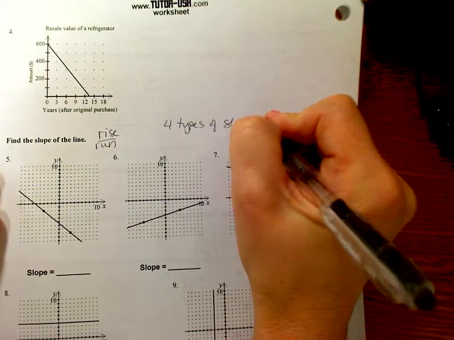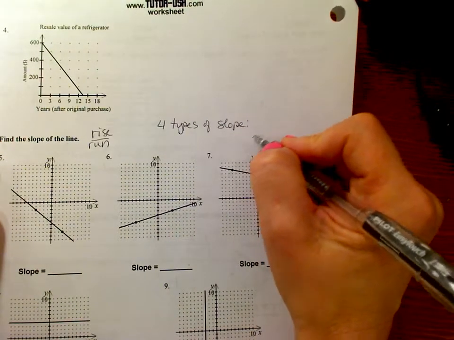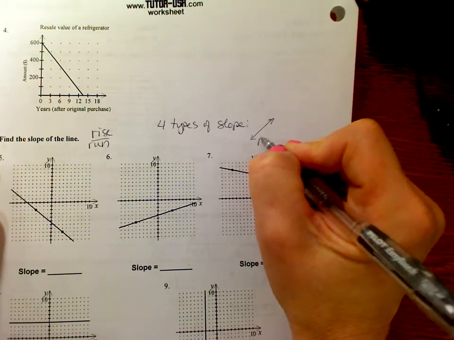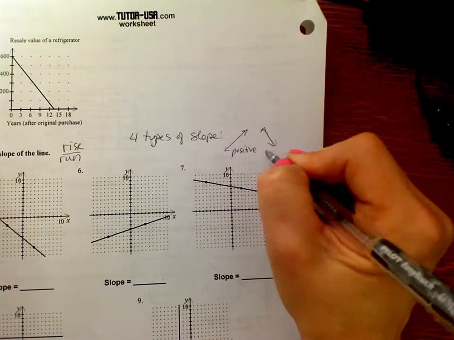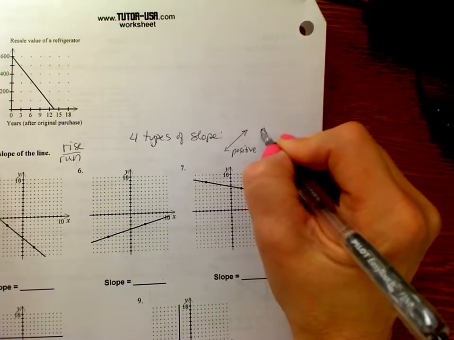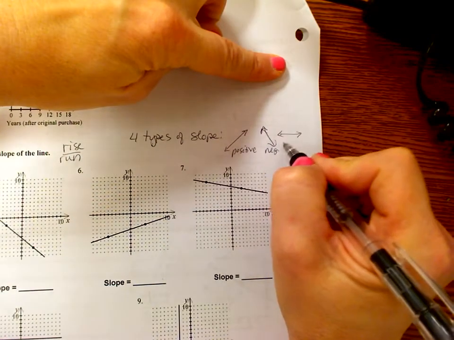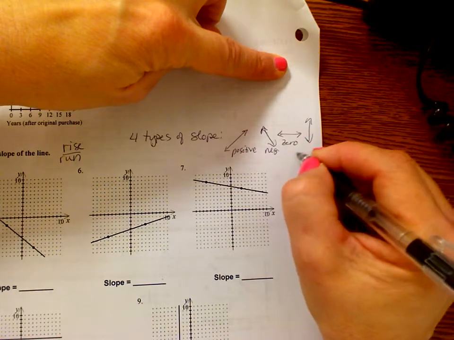4 types of slope. So positive, from left to right, if it's going up, that's positive. If it's going down, it's negative. If it's going across like this, that's 0. And if it's going vertical, that's undefined.